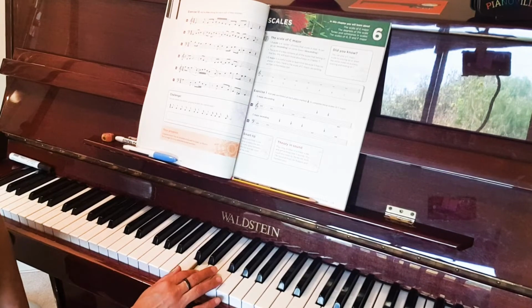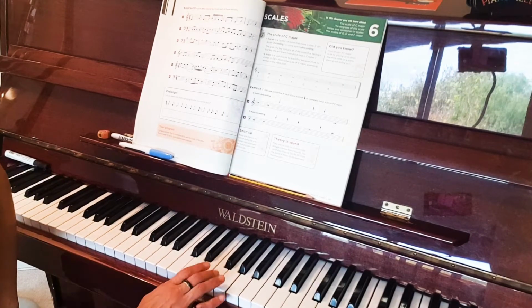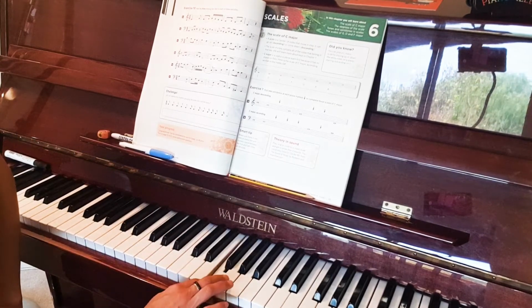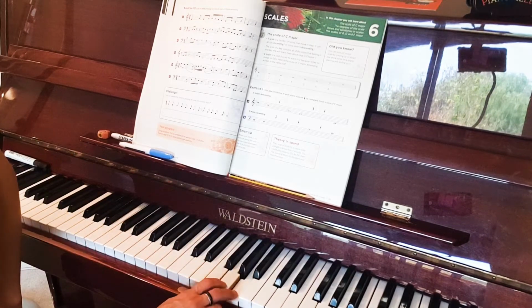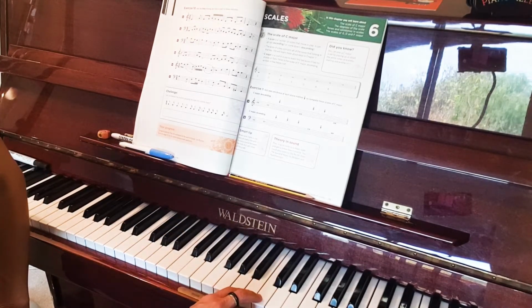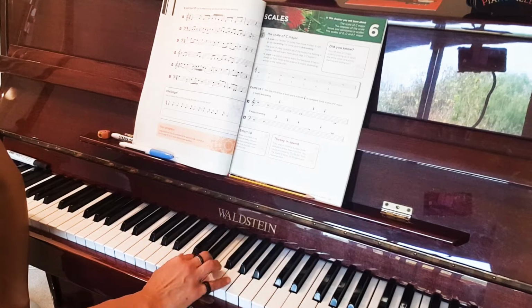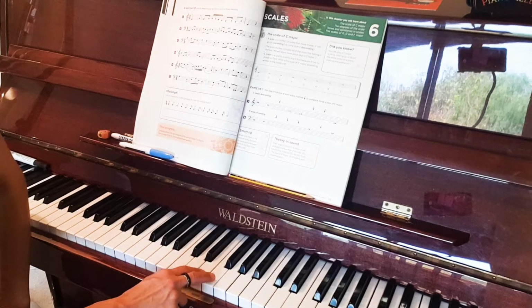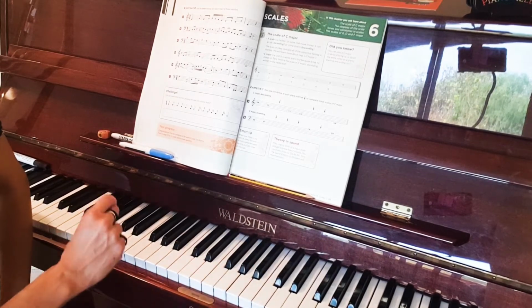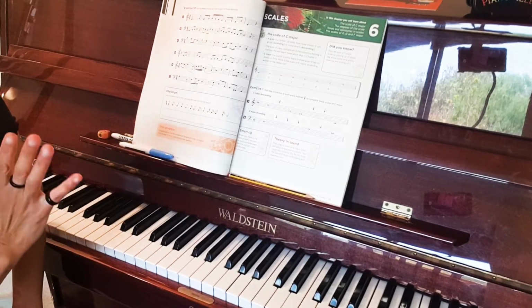Let's have a look on the piano. So let's see on the piano. C to D, tone. D to E, tone. There is a key in between. E, F, there are no keys in between, semitone. F, G, tone. G, A, tone. A, B, tone. B, C, semitone. So that's this diatonic scale of C major. Using this sequence of tone, tone, semitone, tone, tone, tone, semitone, you can find any sequence for any major scale.